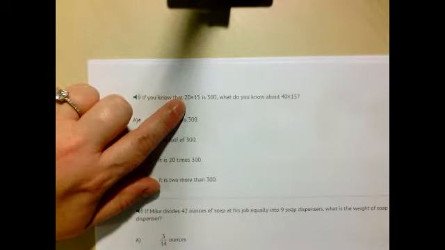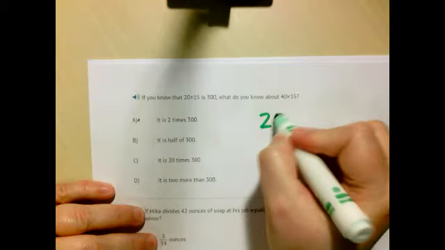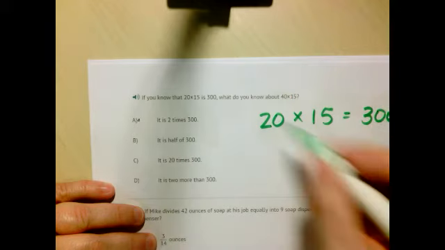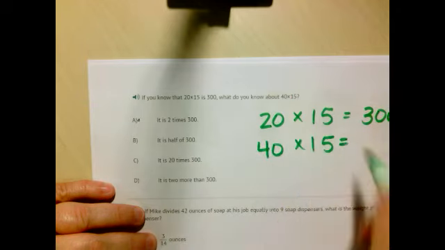All right, the next one says, if you know that 20 times 15 equals 300, what do you know about 40 times 15? So let me write this over here. Sometimes I need to write things out. And then they've given us 40 times 15.